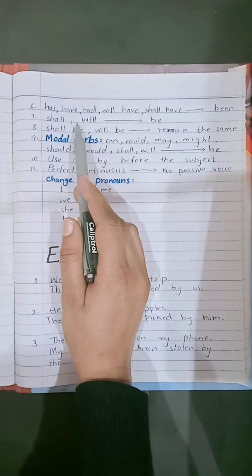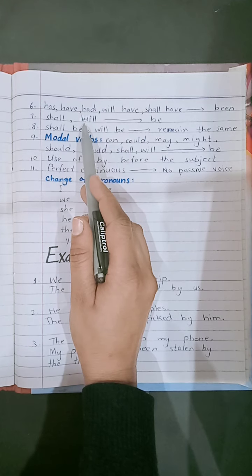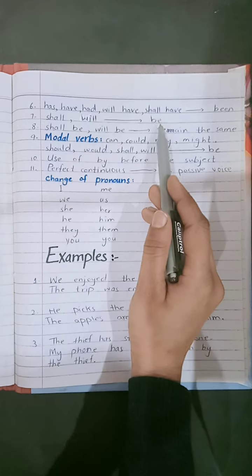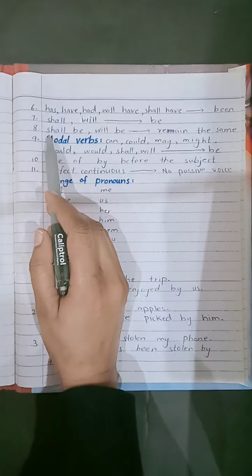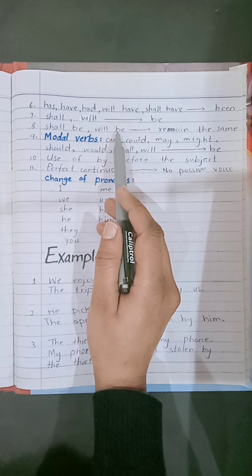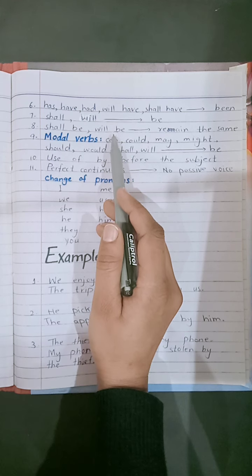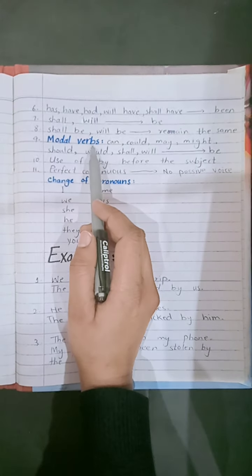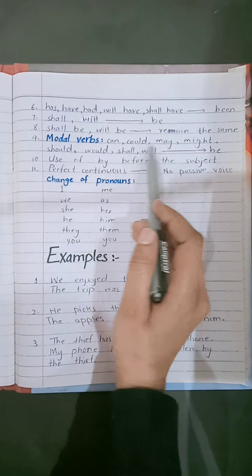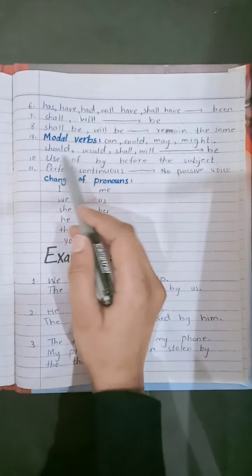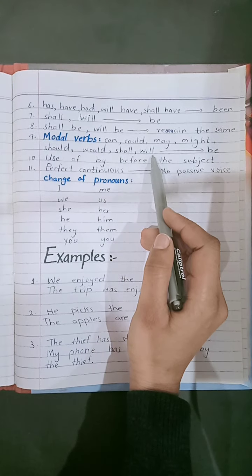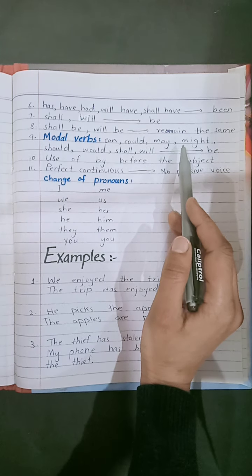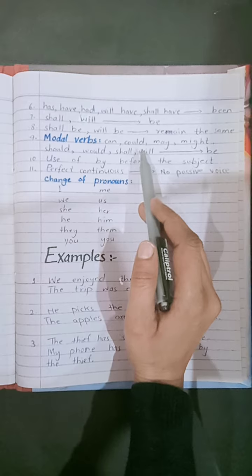Shall, will, they represent simple future tense. If we change simple future tense into passive voice, then we will use be with it. Shall be, will be, it means the tense is future continuous. It will remain the same. Modal verbs. Modal verbs include can, could, may, might, should, would, shall, will. We have to use be with them when we have modal verbs in the sentence.